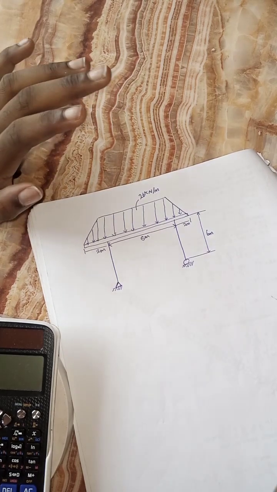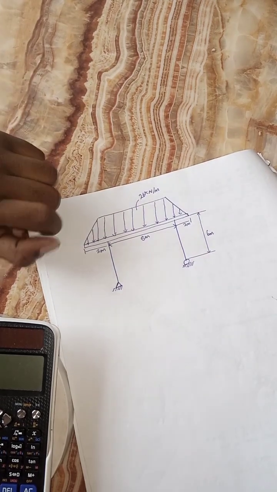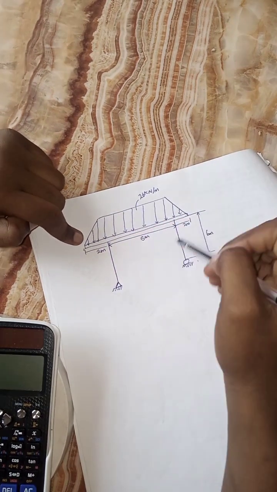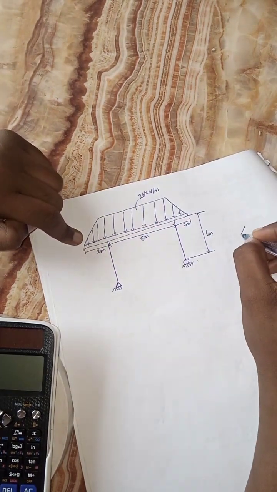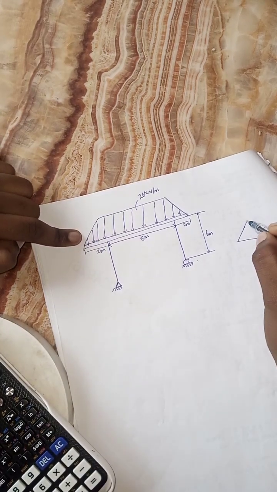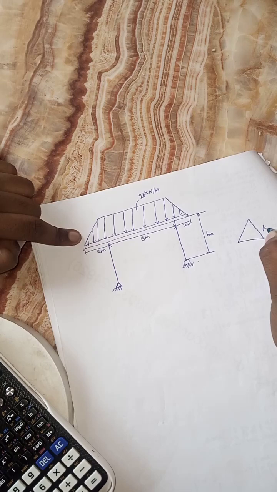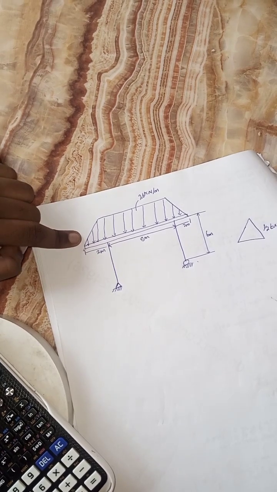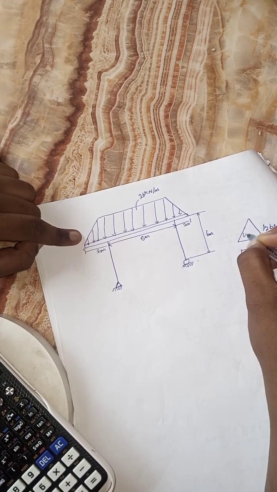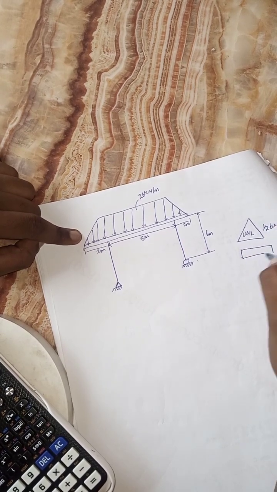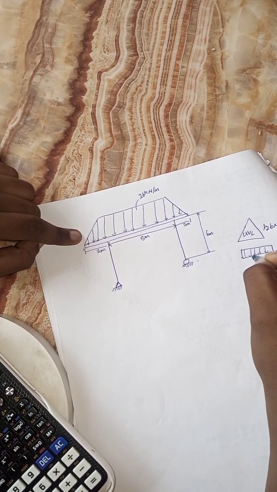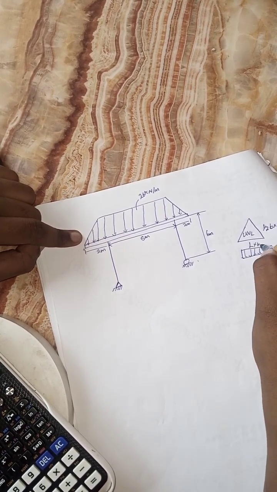So there are two ways to go about this. Now, if you look at this shape, this is the shape of a trapezium. When we had a triangle, we used 1/2 base times height. When we had a UDL, load like this, you remember we use length times breadth.